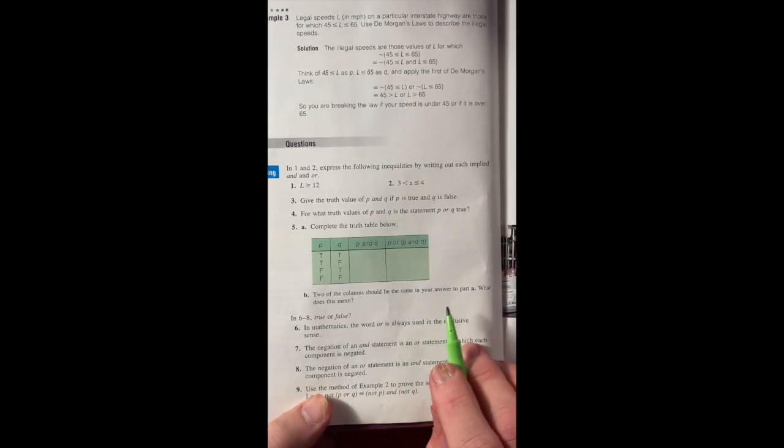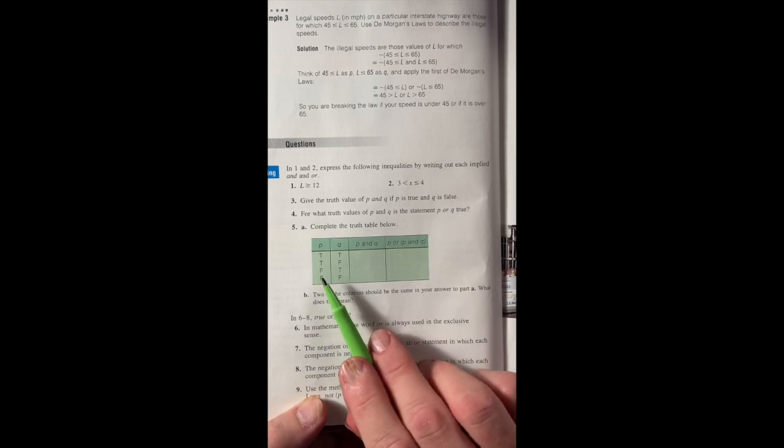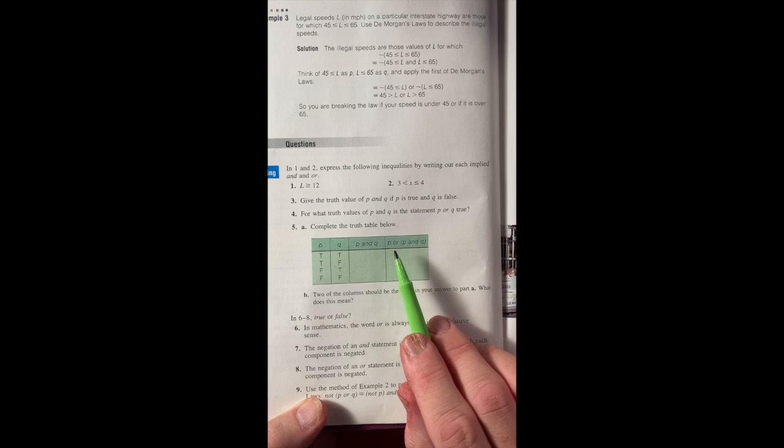Two of the columns should be the same in your answer to part A. What does this mean? We just did that. It means that P or (P and Q) are both equivalent logical expressions. So let's do 6 through 8 here. In mathematics, the word or is always used in the exclusive sense. That's actually false. We just did that a moment ago, and we said, no, it's the inclusive sense, which means if they're both true, that's still okay. That means or is true.